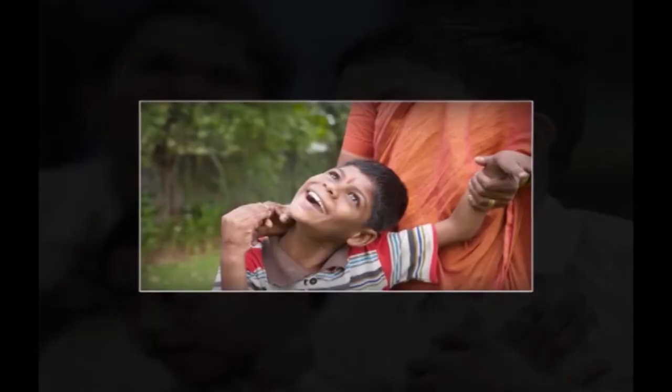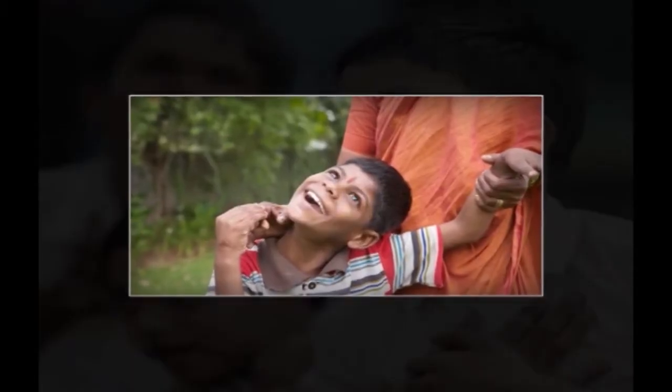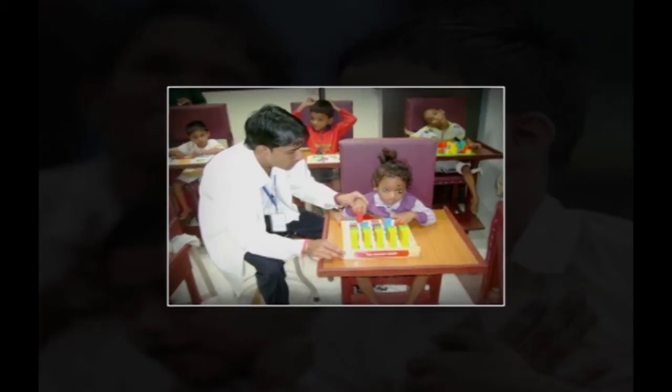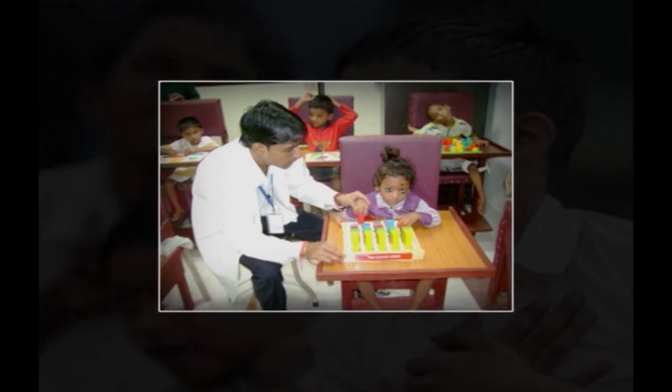For example, children may not be interested to keep their heads straight because they cannot see or hear anything. Head bending, curling up like a tight ball, or head tilting to one side are some of the postures regularly seen in children with multiple disabilities. So, these are some of the characteristics we can find in children with multiple disabilities.